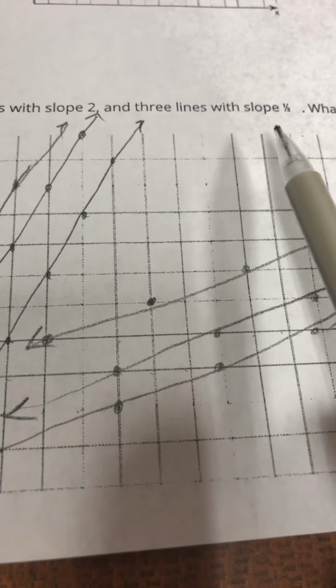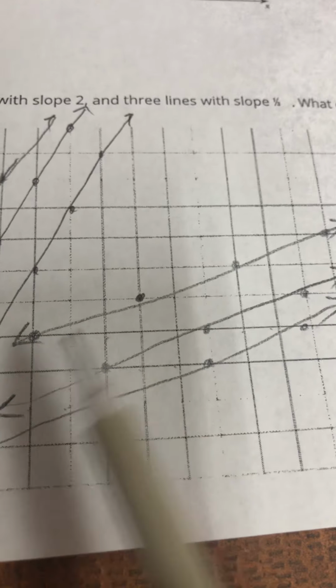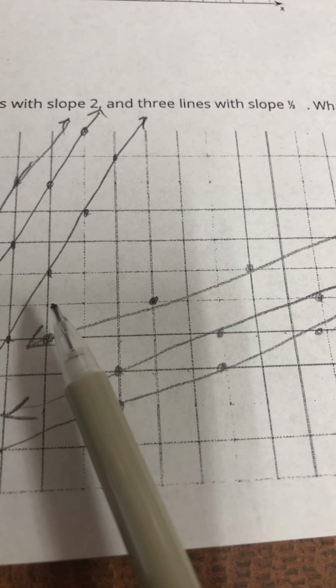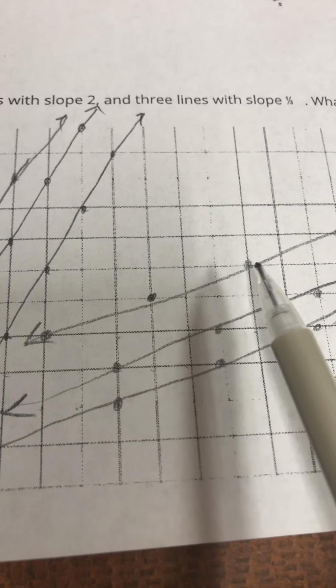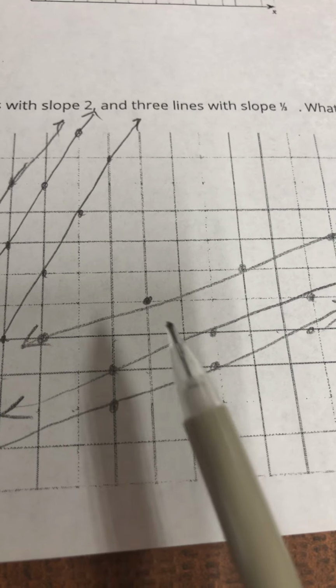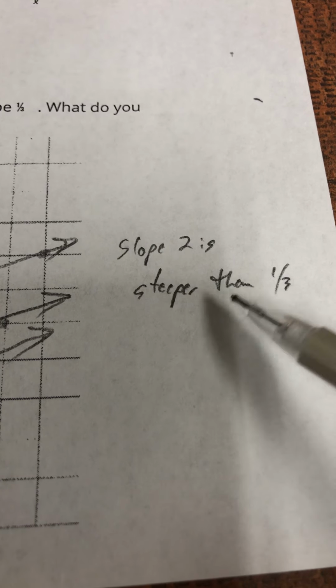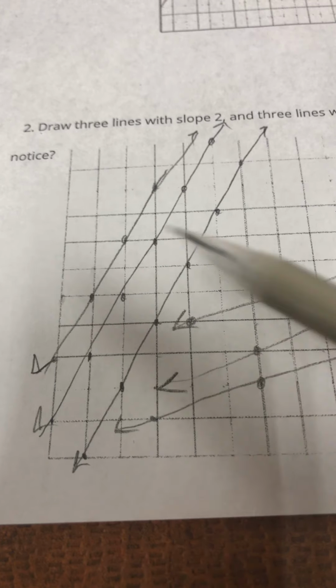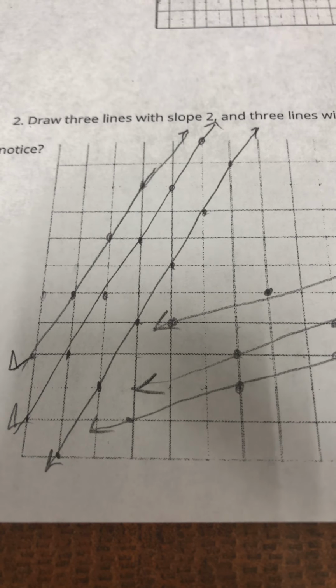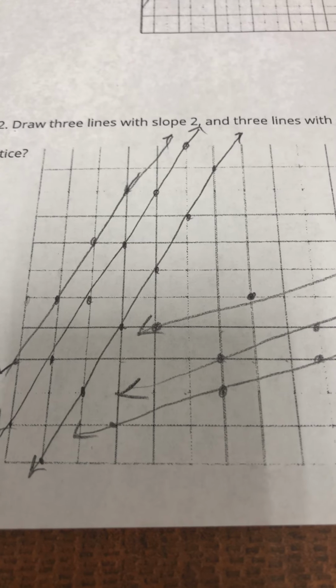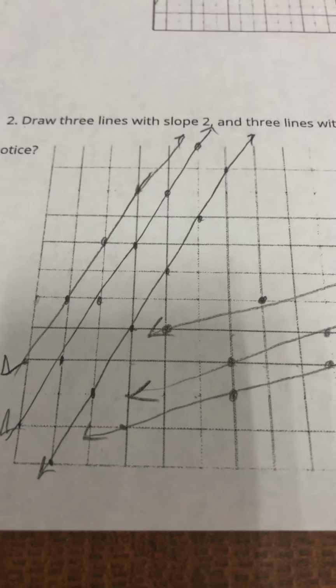And then 3 lines with slope 1/3. So I'm going to go up 1 over 3, up 1 over 3, up 1 over 3, and a couple more parallel lines. So what you notice is that slope 2 is steeper than the slope of 1/3. A slope of 2 is much steeper than a slope of 1/3, or whatever you notice, if you notice something differently.